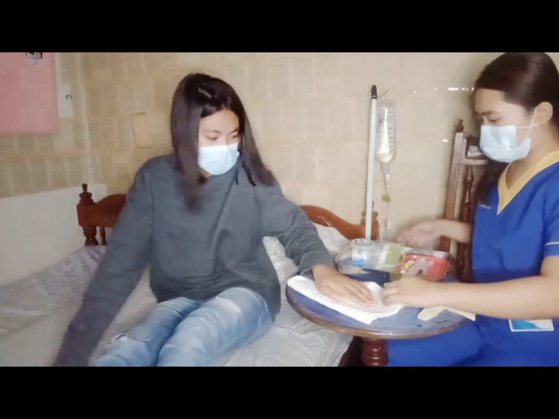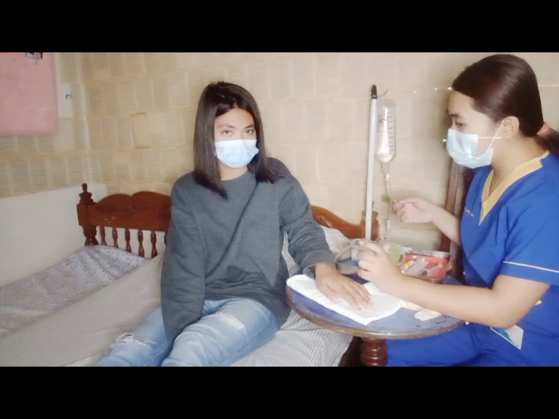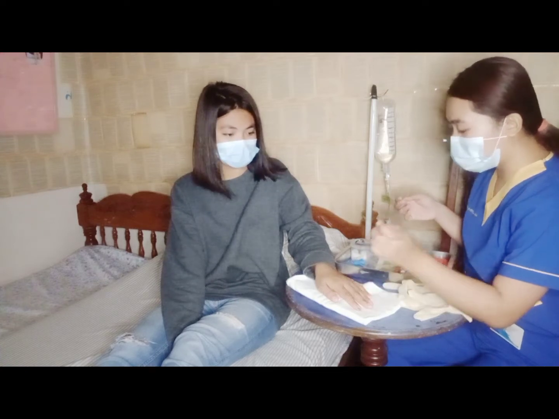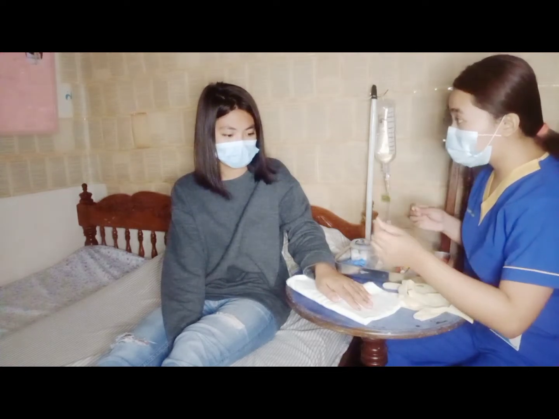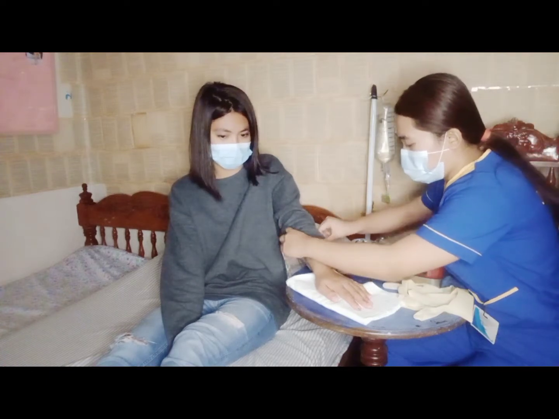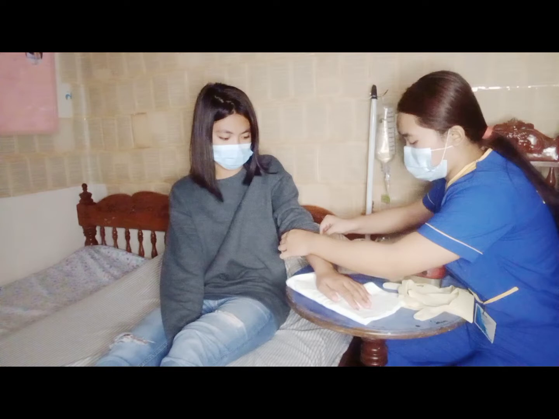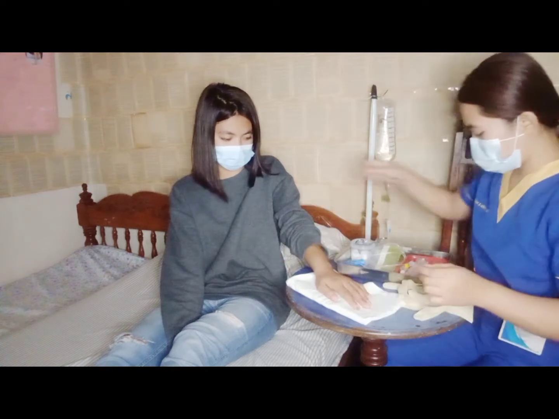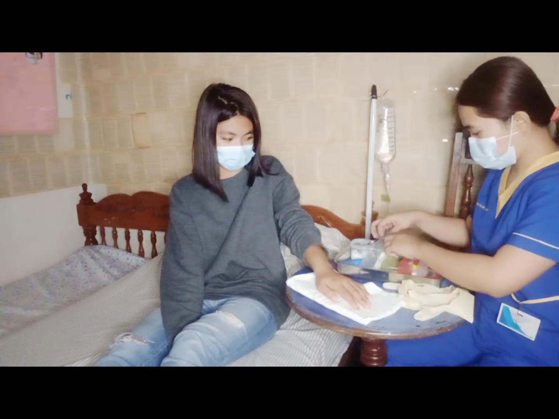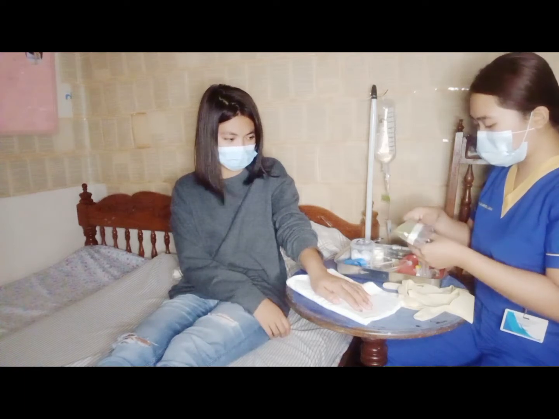Ito pong procedure natin ngayon, ma'am, hindi naman po yung pang matagalang sakit. Pag naipasok ko na po yung needle, wala ka na pong mararamdaman na sakit. So, ayos po natin ito. Okay, ganyan. So, open the extension tubing.